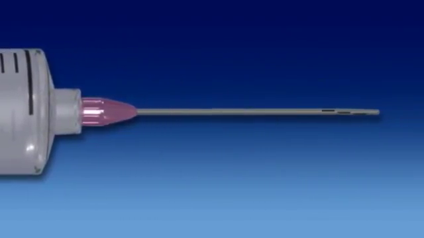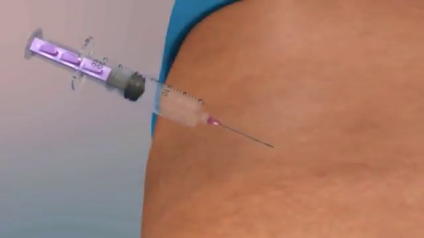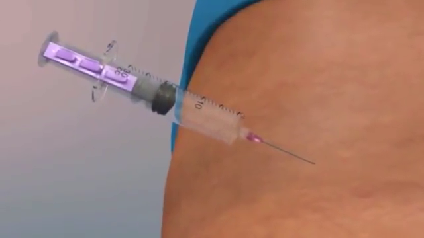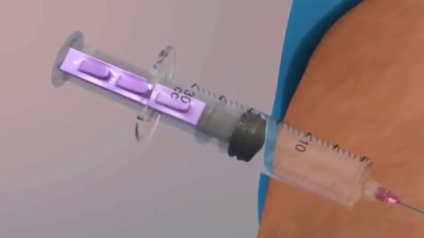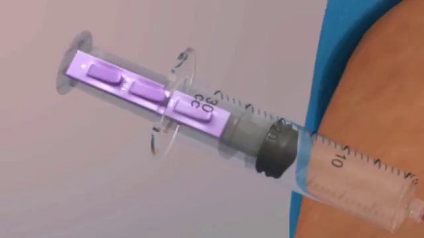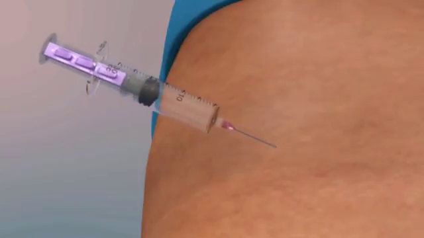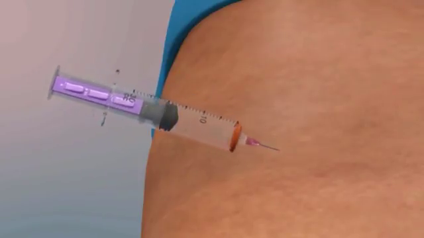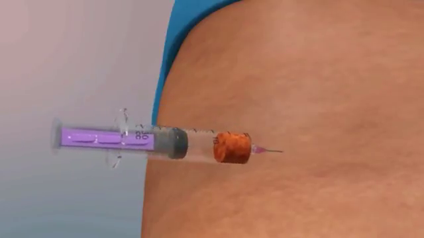Attach the harvesting cannula to a 20 milliliter collection syringe and insert into the donor site. Once inserted, apply vacuum pressure by extending the syringe plunger using a syringe locking device such as the Johnny Snap provided with the kit. Aspirate adipose tissue by passing the harvesting cannula in a forward and back motion on the same plane and direction as used during pre-tunneling.